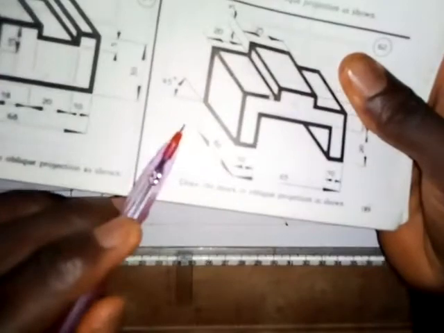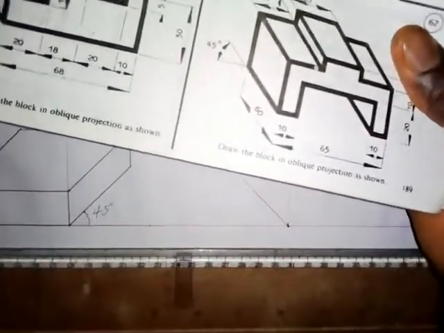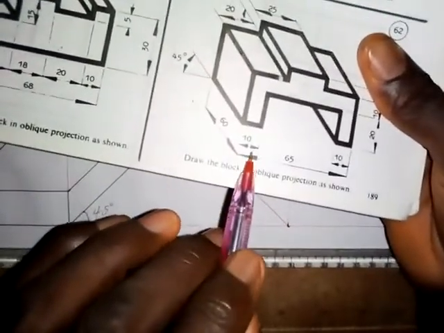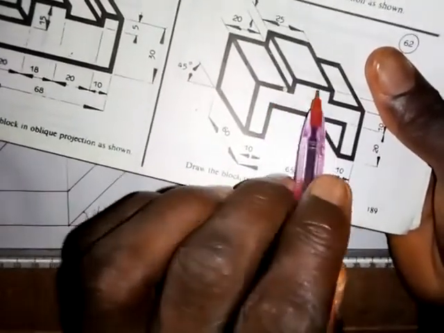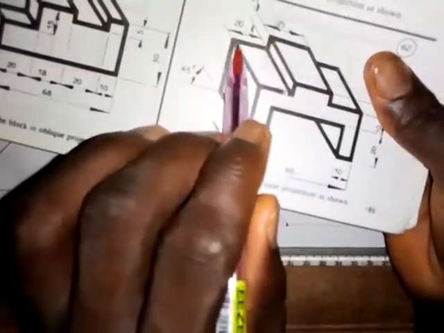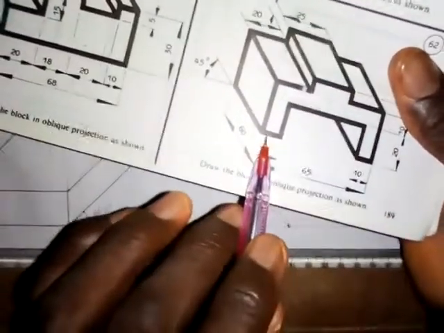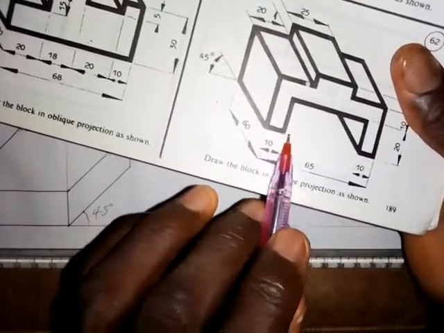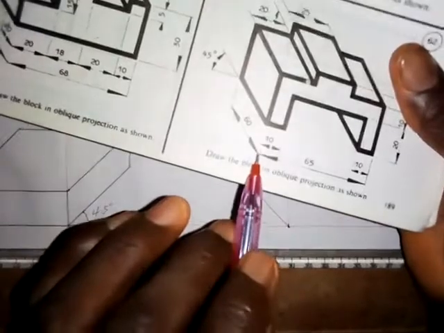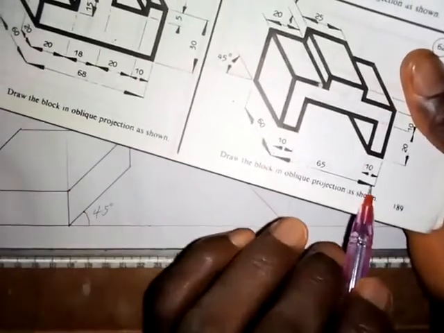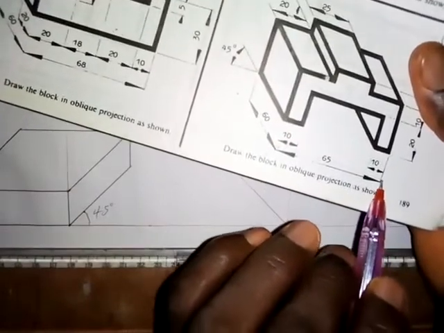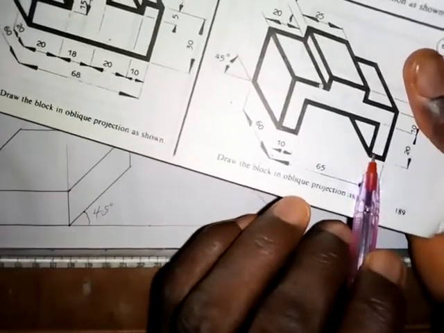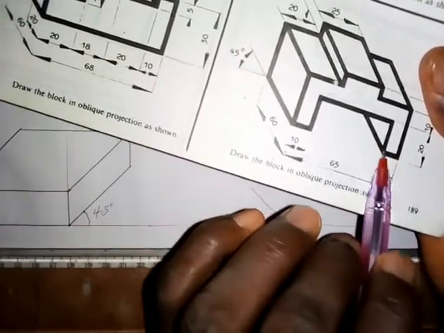Then as we have here, this is 60 millimeters, and then here we have 10. These are all horizontal lines. So I will take 10 from here to here. Then the total is 65. Then I will take 10 from here to here. Then I will come to the end of this 65 and take 10 to this side so that I can produce this. Then from here to here is 20.